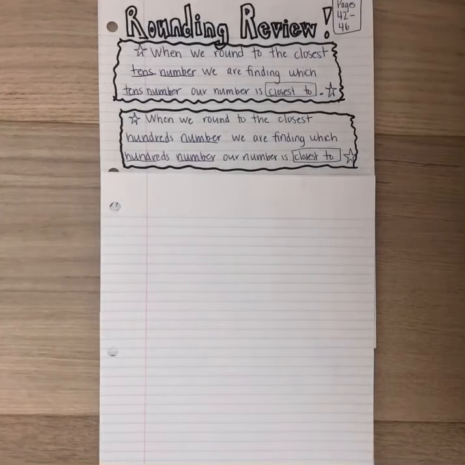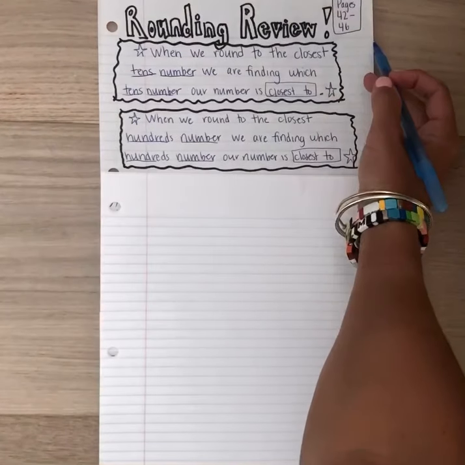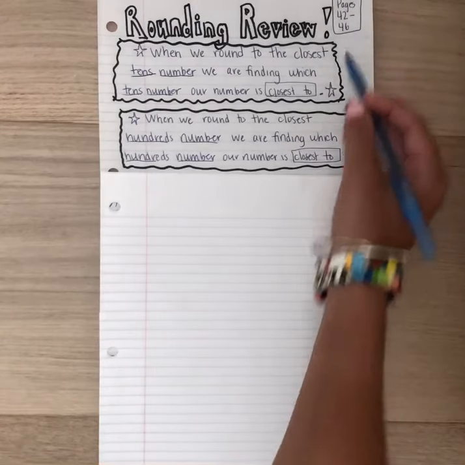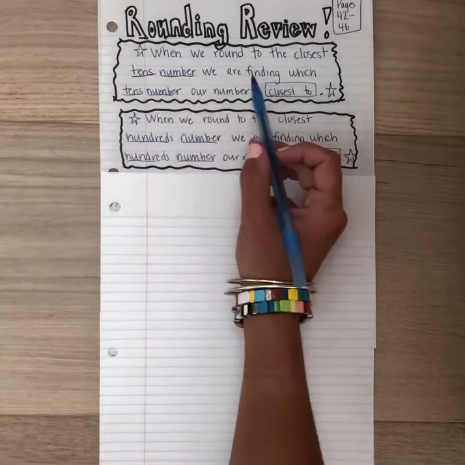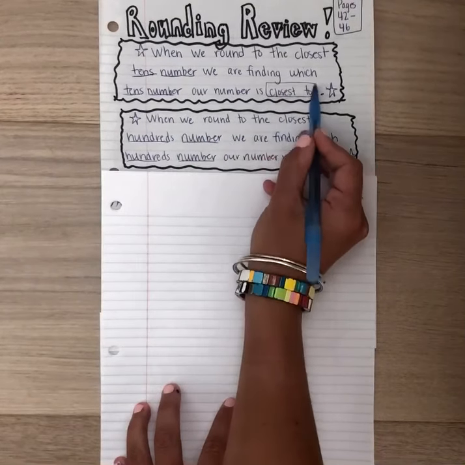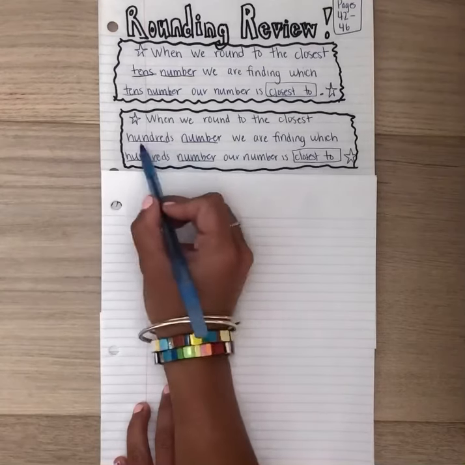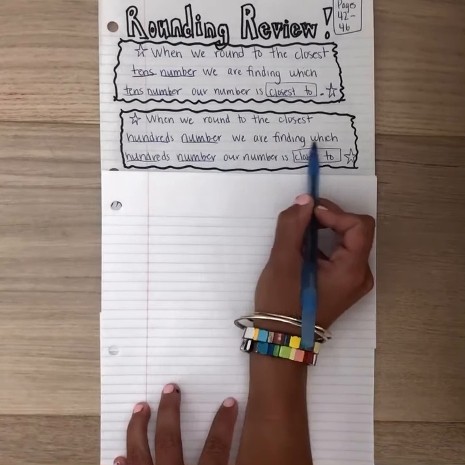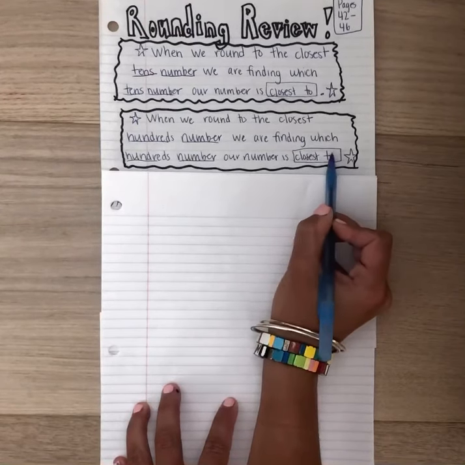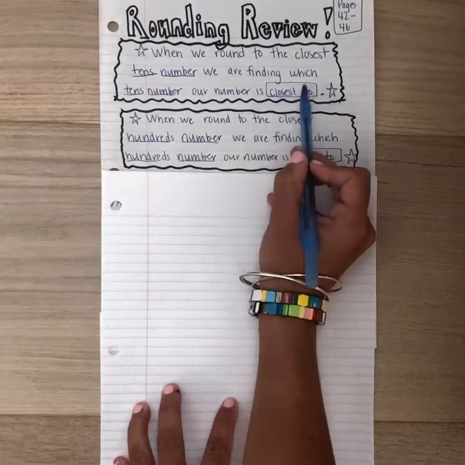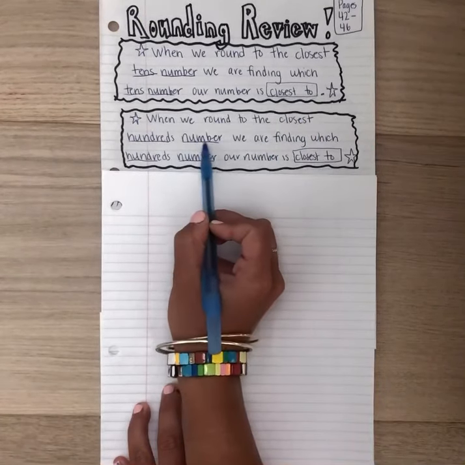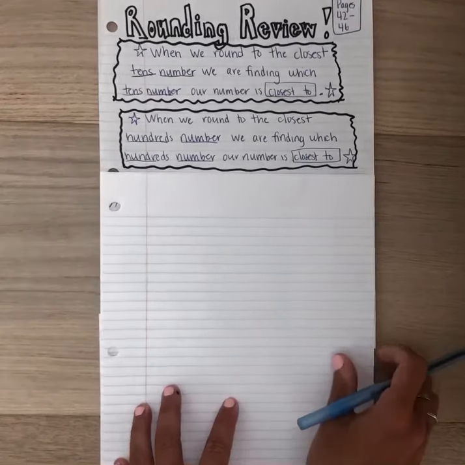Today we're going to be doing a rounding review. You can find this work on page 42 through 46 of your math packet. So remember, when we are rounding to the closest tens number, we are finding which tens number our number is closest to. When we are rounding to the closest hundreds number, we are finding which hundreds number our number is closest to. We're going to be using a number line to find which tens number our number is closest to, or which hundreds number our number is closest to.